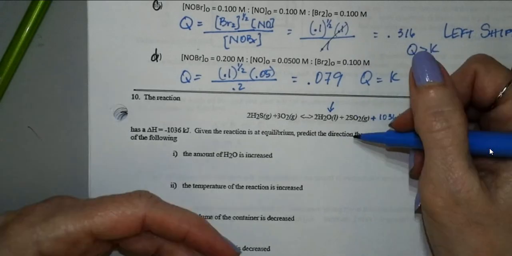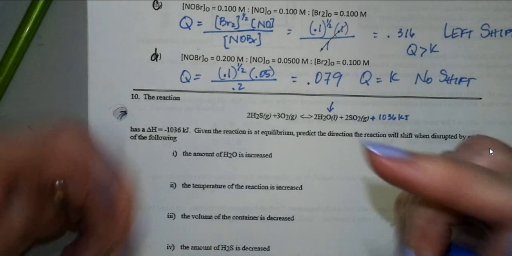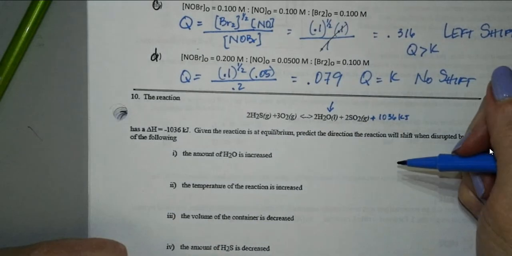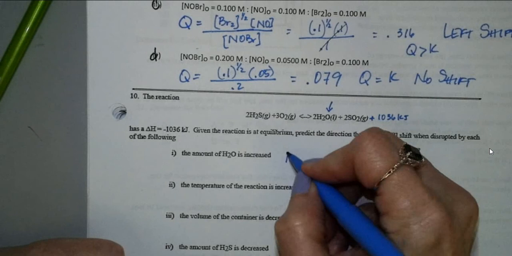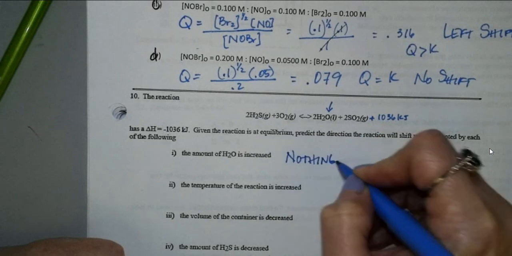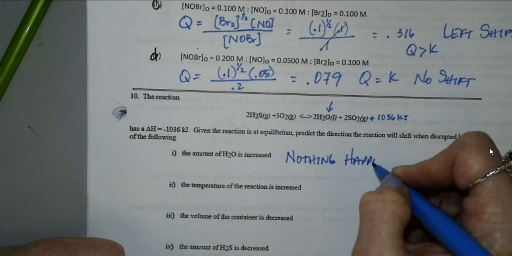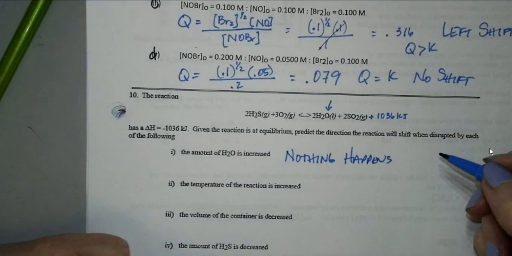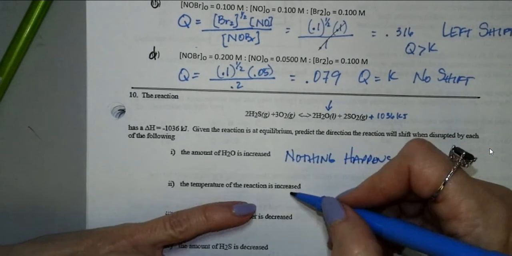So what about if we increase the temperature? There you go. Think of the temperature, the heat, as a product, and if we add more heat, it's got to shift to the left. Yes? Okay, what about 3?